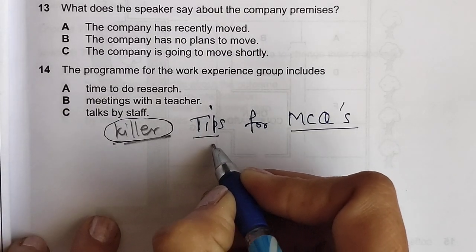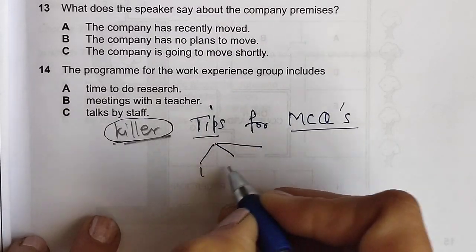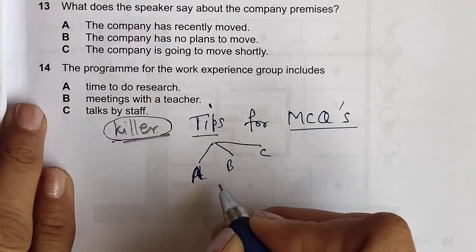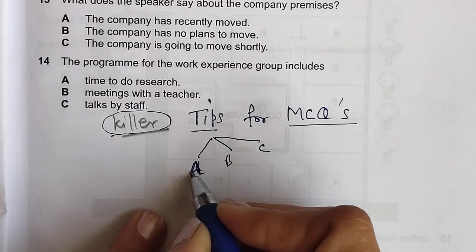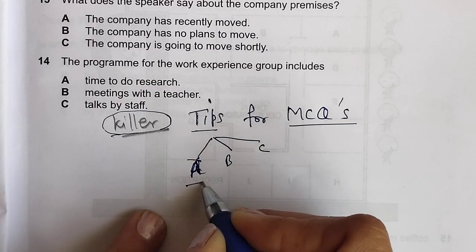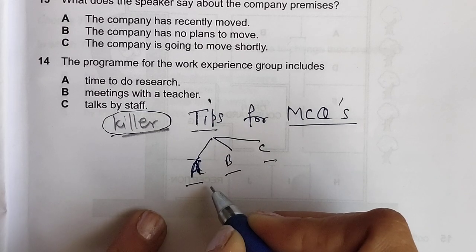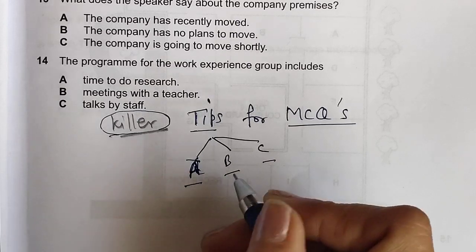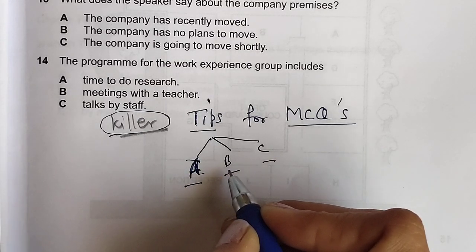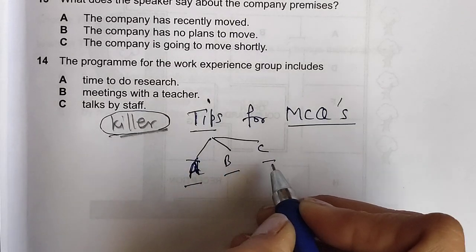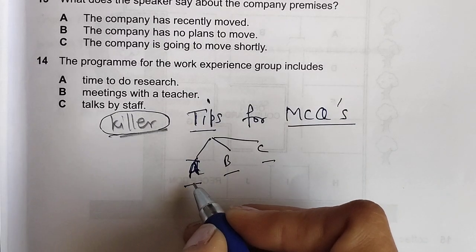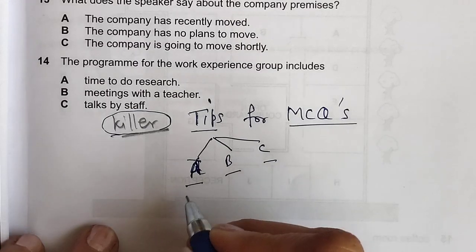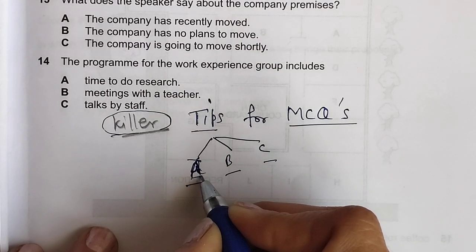As you know, there are 3 options: A, B, C. When the speaker talks about a number option, definitely they will speak every option. They will not miss out any option. To confuse students, they will speak every option. But how they speak every option in a different way, that you need to focus on. That is the main focusing point in MCQs when he is speaking about a point.